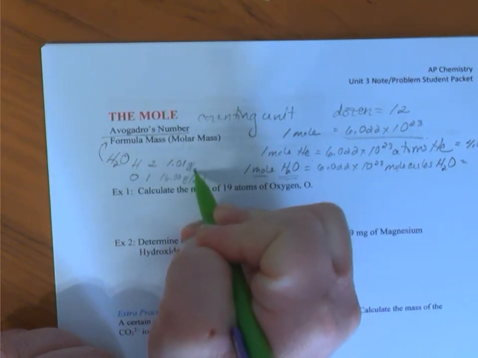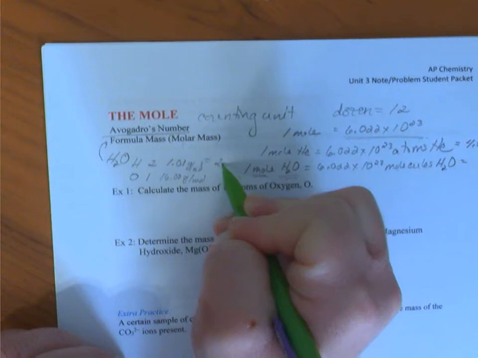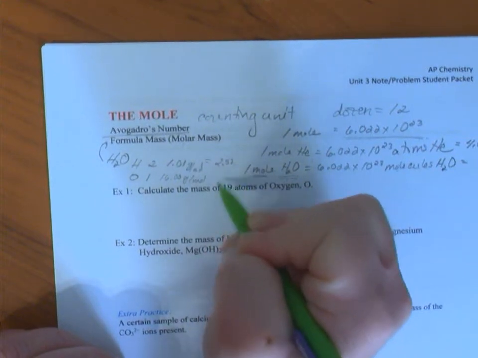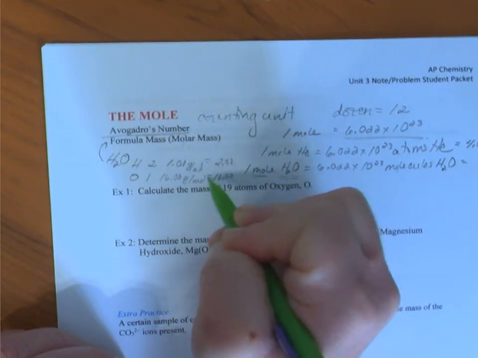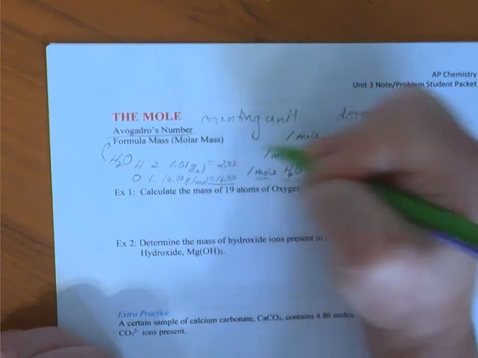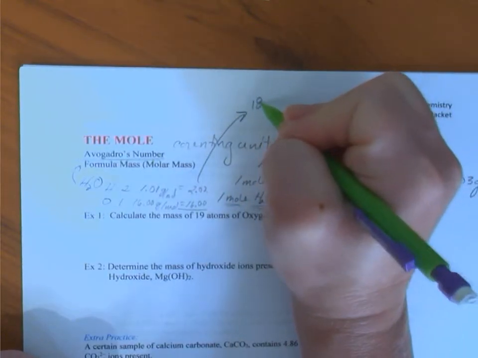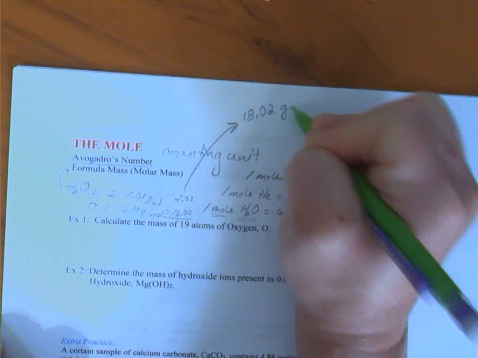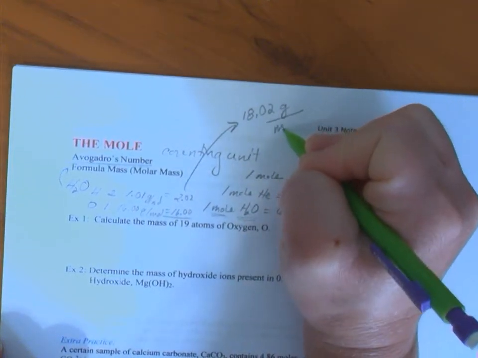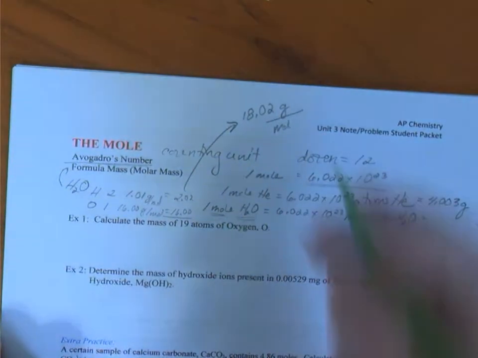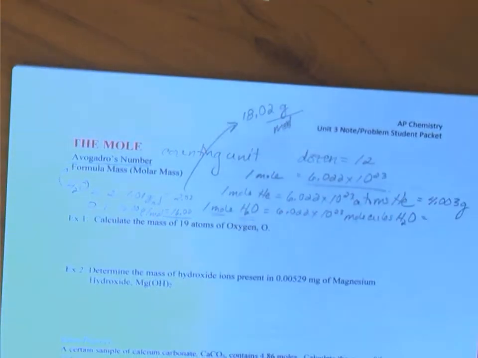So hydrogen contributes 2.02 grams to the compound, oxygen 16. If we add up, the formula mass of water is 18.02 grams for every 1 mole of water.